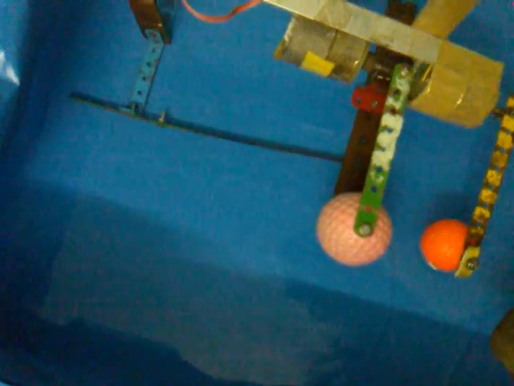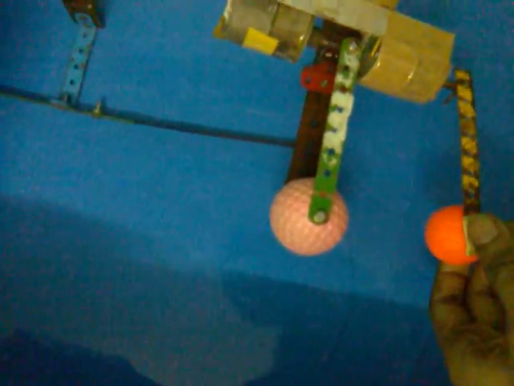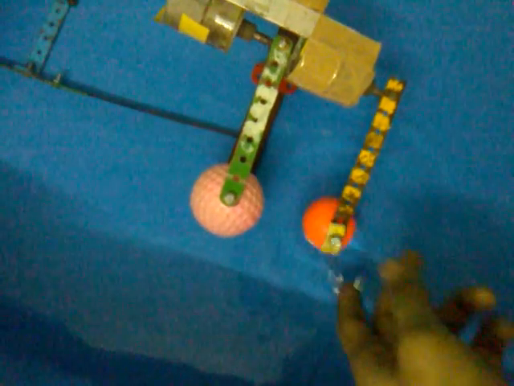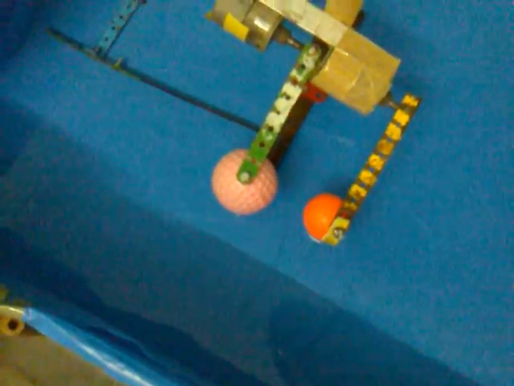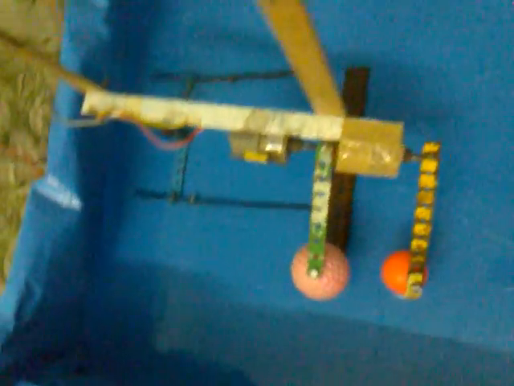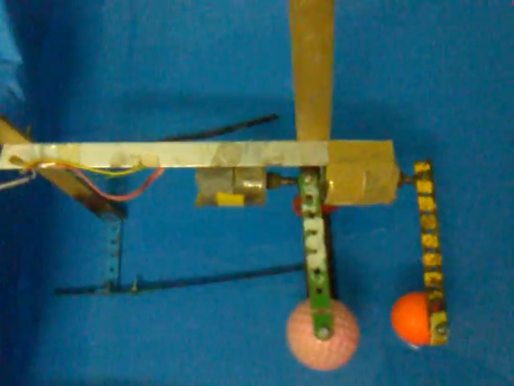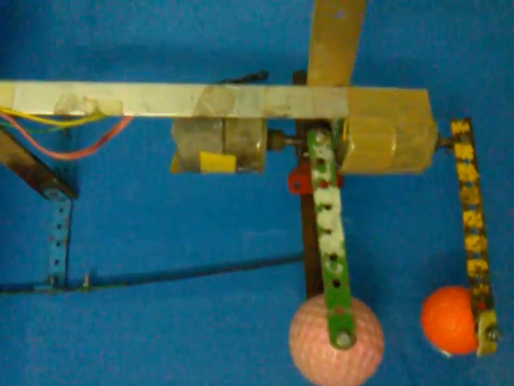Now, the innovation here is that since the floats are spherical, we are able to capture waves coming from all directions. This is an important aspect because waves tend to change their direction depending upon the wind direction. But the main innovation in this model is the generator turbine unit.